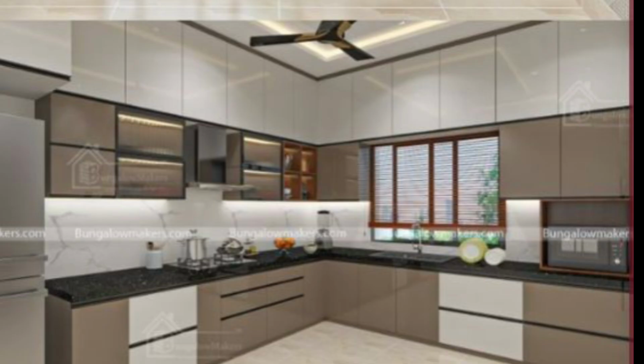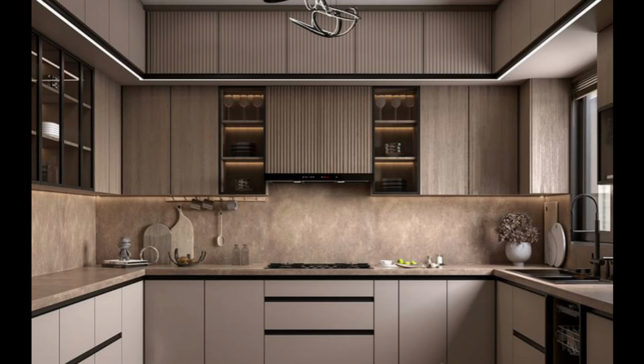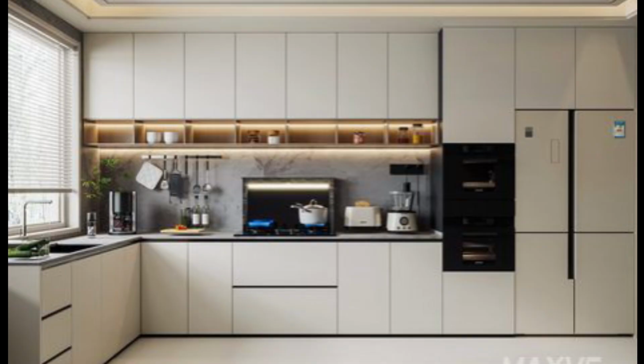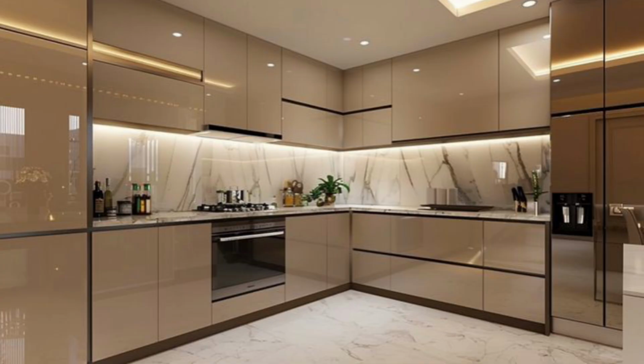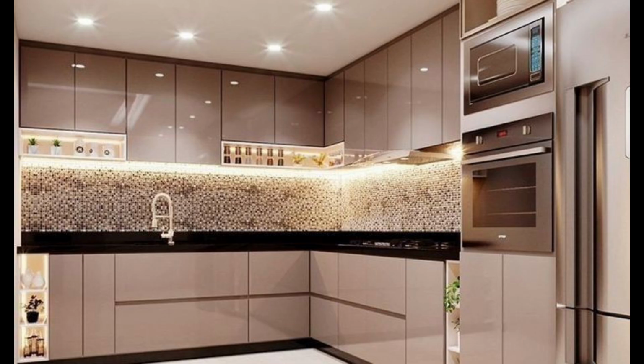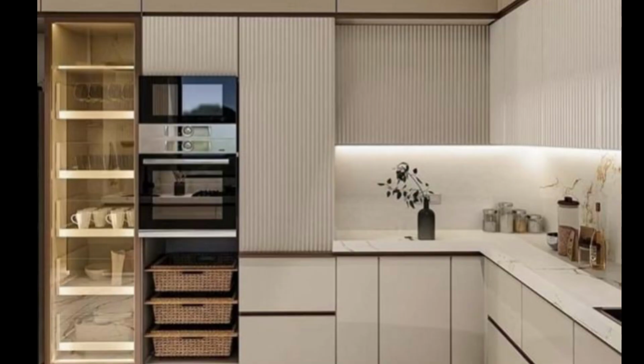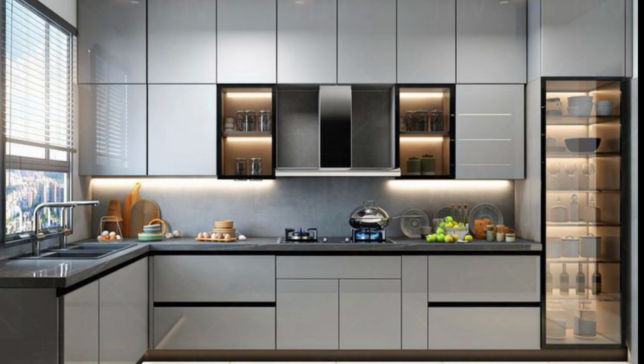U-shaped kitchen design. A U-shaped kitchen is an excellent choice for any type of kitchen. It refers to a layout where the counter runs along three sides of the kitchen, creating the shape of the alphabet U. It's versatile and suitable for every kitchen, be it big or small, as it can be planned to make sure that all the essential appliances are within a comfortable reach of each other.